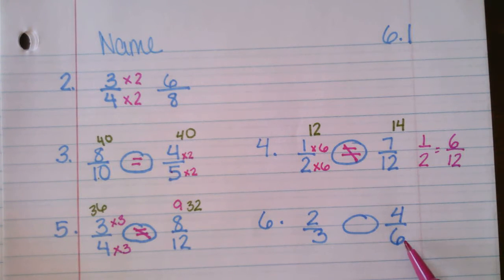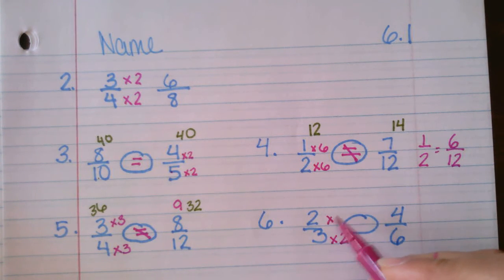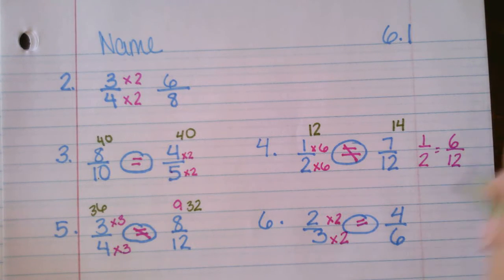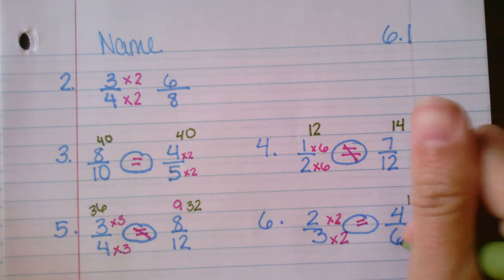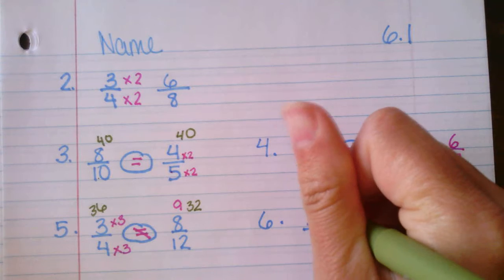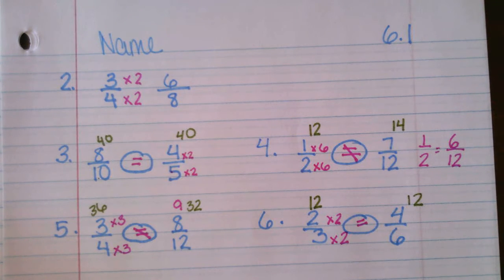So 3 times something gives me 6. 3 times 2 gives me 6. Whatever I do on the bottom, I do on the top. 2 times 2 equals 4. We could also do that cross multiplication. 3 times 4 is 12. 6 times 2 is 12. You see how much work that I have on this paper? So you also need to have some sort of work. You cannot just have the equals and not equals sign.